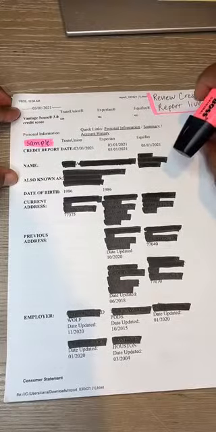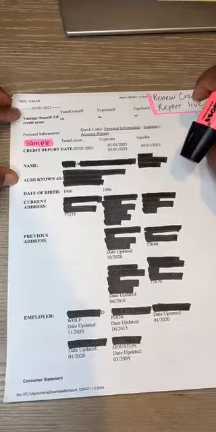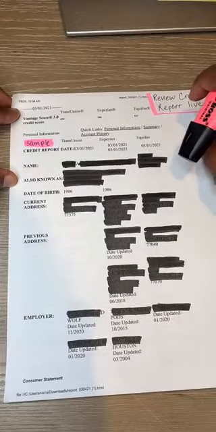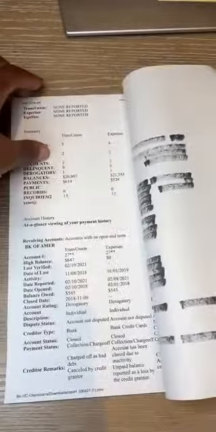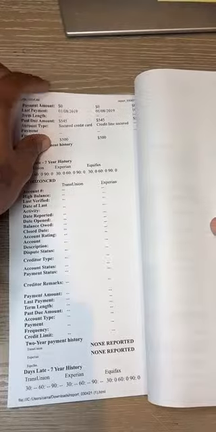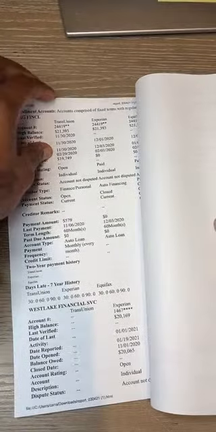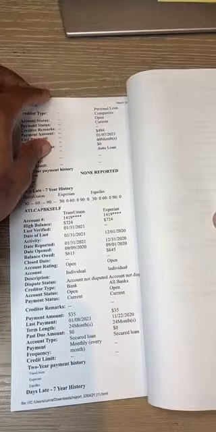As we all know, every time we try to go and amass any type of credit, this is what each creditor is going to pull. They're going to pull a history of what you've paid, how well you've paid it, if you were on time when you paid it, if you were not on time when you paid it.